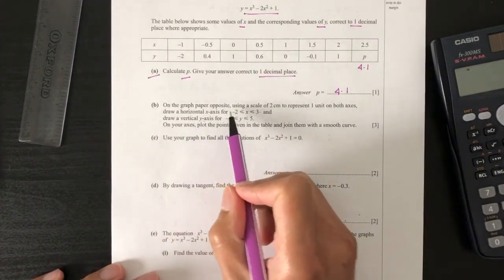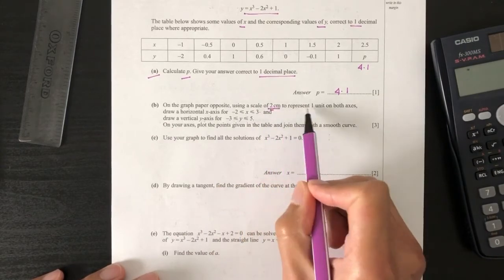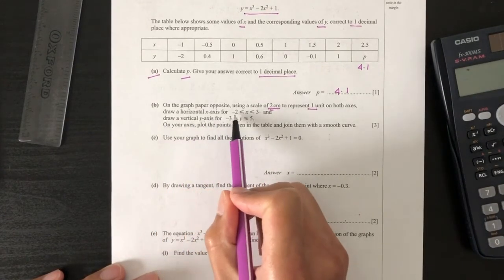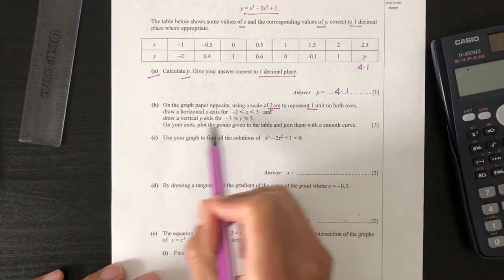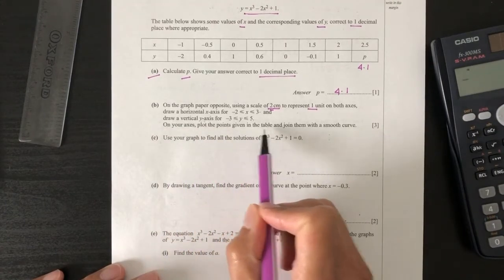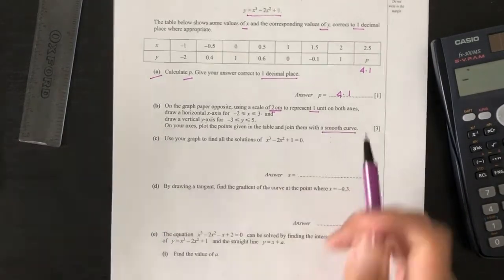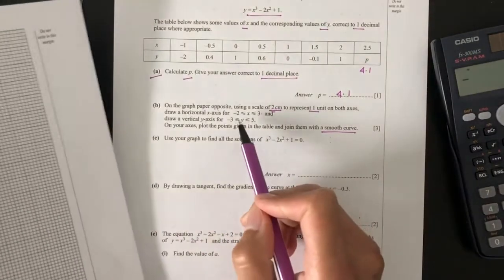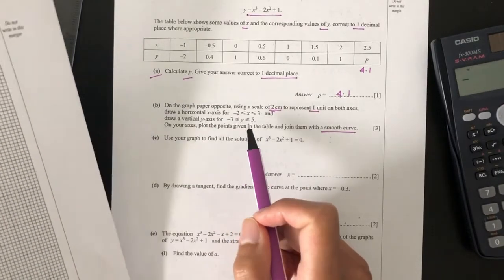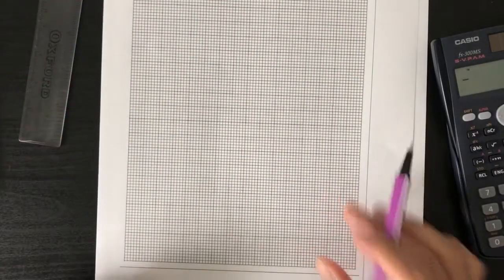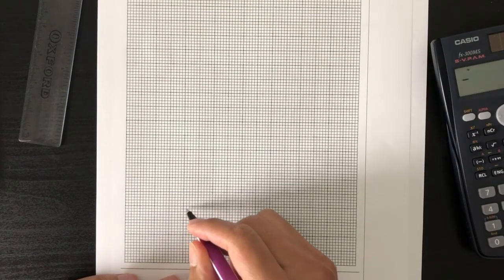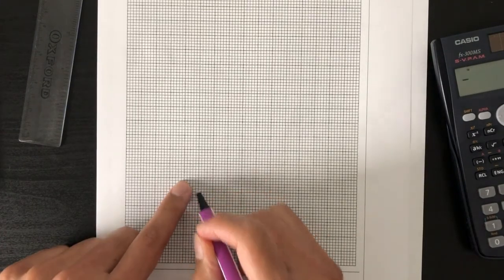On the graph paper opposite, using a scale of 2 centimeters to represent 1 unit on both axes, draw a horizontal x-axis for -2 to 3 and vertical axis from -3 to 5. Using your axes, plot the points given in the table, and join them with a smooth curve. So let's try that. So first we have to draw from -2 to 3 and then -3 to 5. So let's see where we can draw that. So for -3 we need at least 6 squares below. So let's count. 1, 2, 3, 4, 5, 6. Okay, great, at least on this line.